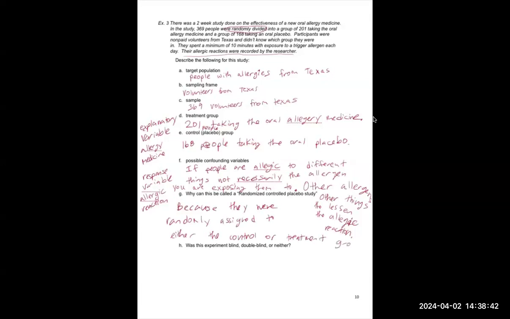Okay, was this experiment double blind, blind, or neither? So I know it talks about participants being non-paid and they didn't know which group they were in. I would say this one was blind. I don't know about double blind because it doesn't say anything about the researchers knowing which group they were in.